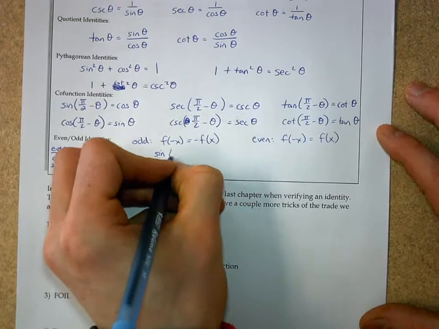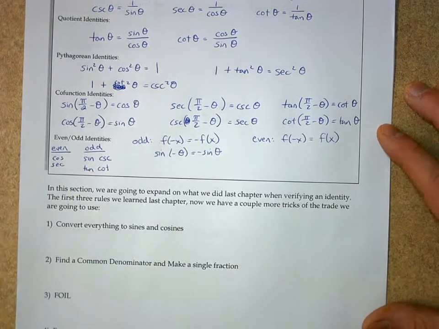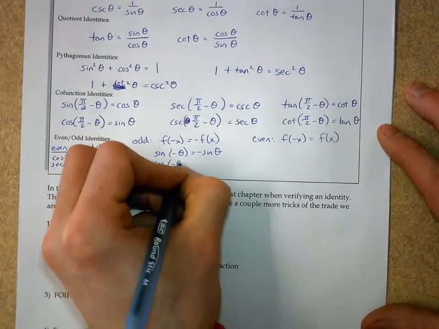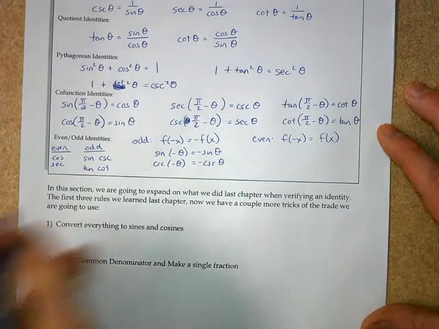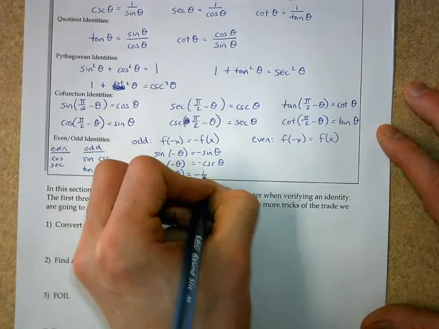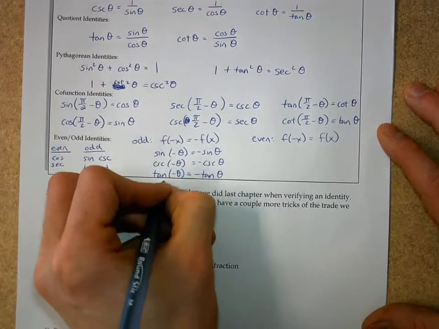So for the odd, we know sine, cosecant, tangent, and cotangent are odds. So the sine of negative theta is negative sine of theta. The negative sign just comes out in front. The cosecant of negative theta is negative cosecant of theta. The tangent of negative theta is negative tangent theta.